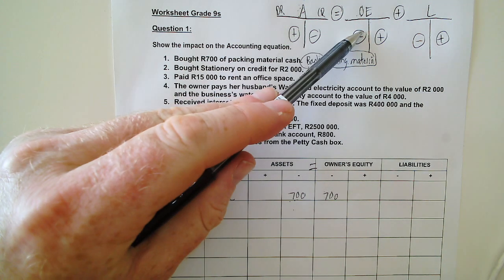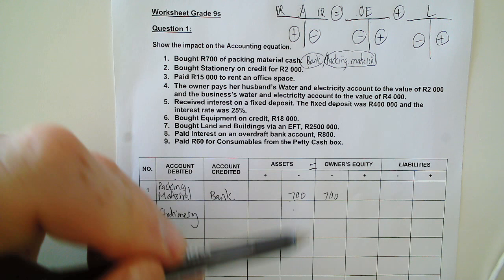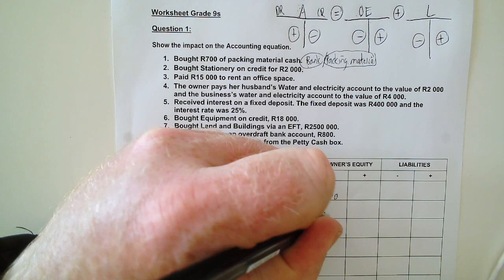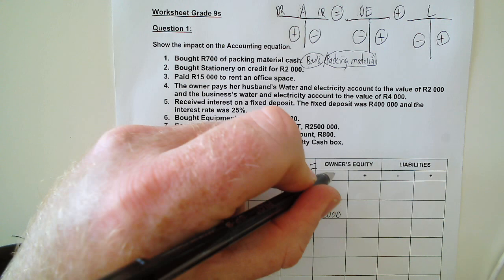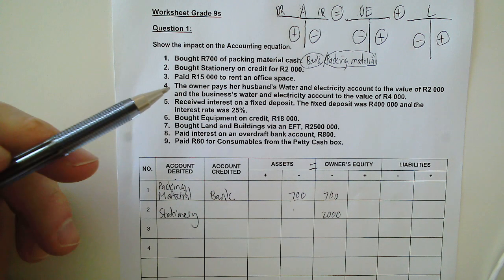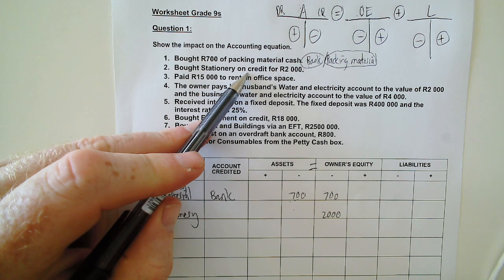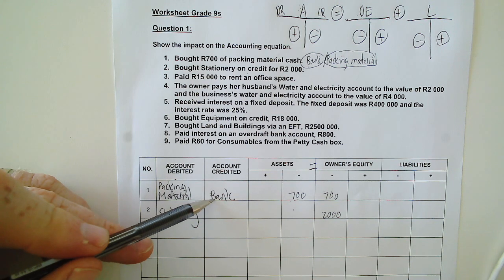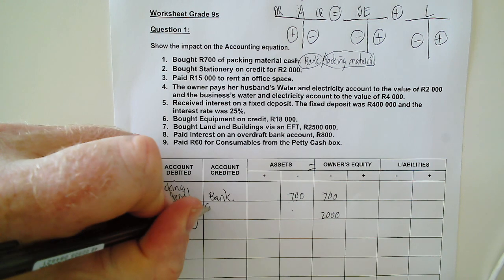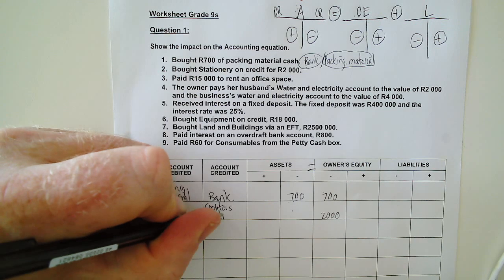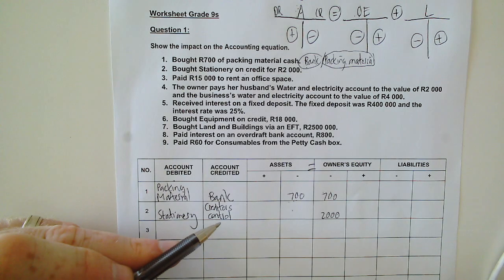Stationery is an owner's equity account. So over here, that's the owner's equity, 2 columns. And I'm going to put the 2,000 Rand on the debit side because it's a minus. It decreases the value of my business. I bought it on credit. I didn't pay cash like in number one. So if I buy it on credit, the account that I use is called creditors control. Now, creditors control is a liability account.